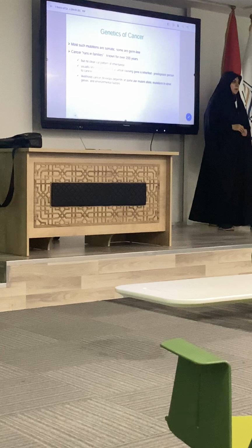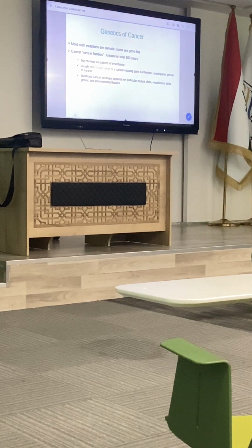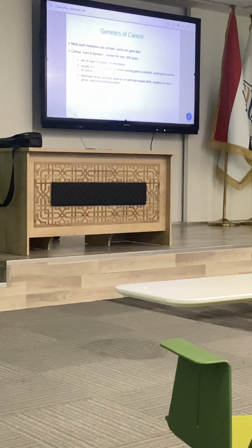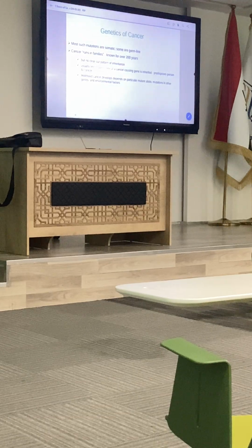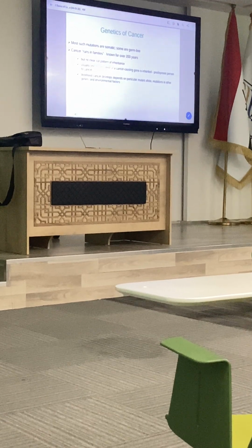What is the meaning of somatic and germline? Somatic means body cells, germline means sperm and ovum. What is the difference between the mutations of the somatic cells and the mutations of the germline cells? Germ cell mutations will be passed to the baby, okay?